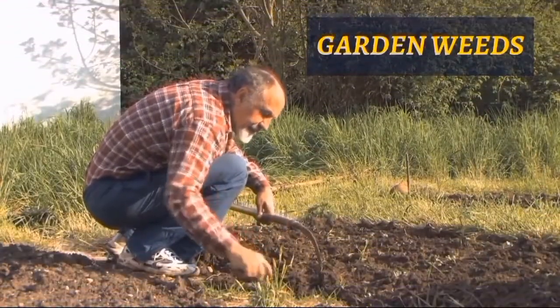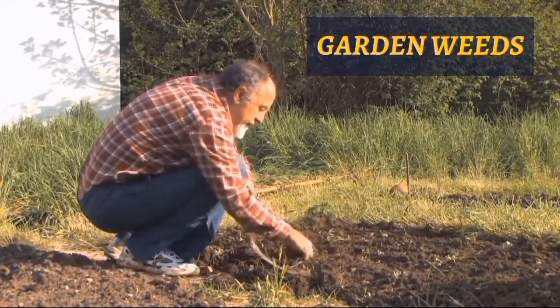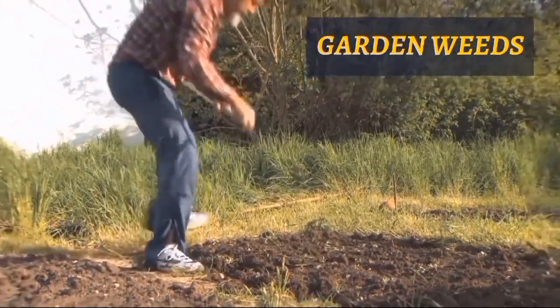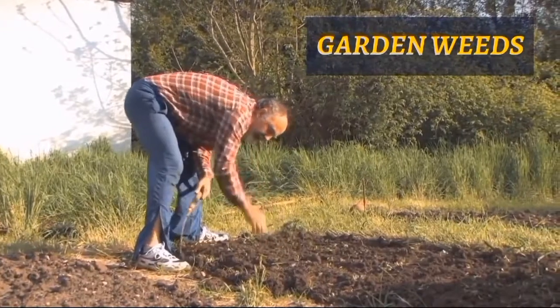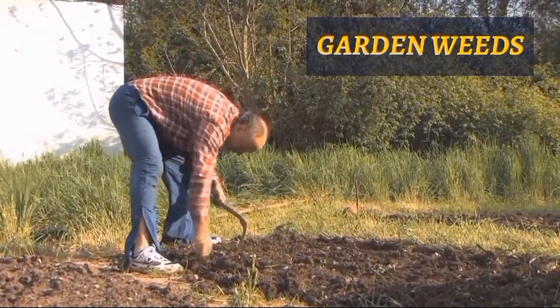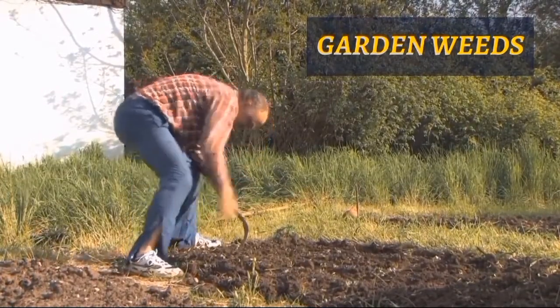Section of agriculture science. Today we'll be talking about garden weeds. Weeds are plants found growing where they are not wanted. They are plants which are not usually cultivated by farmers and are found growing among cultivated crops.